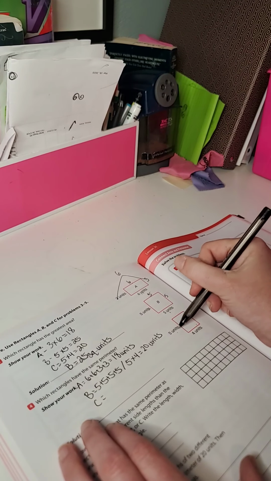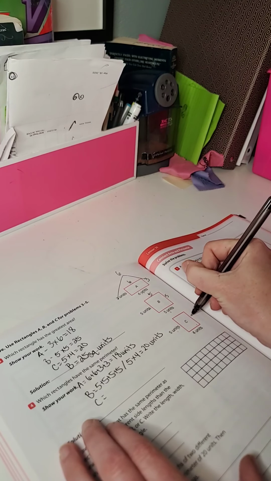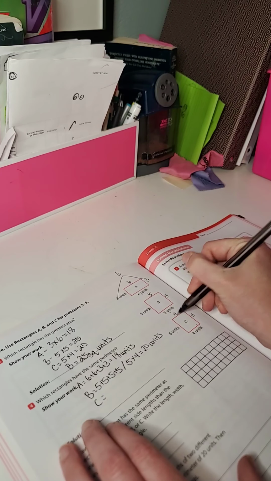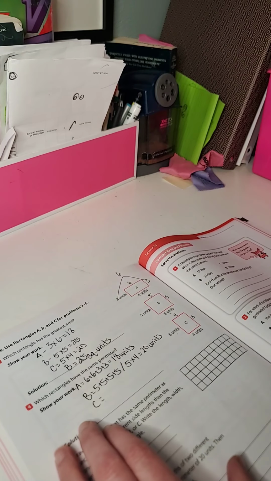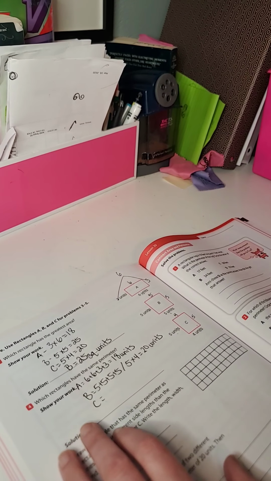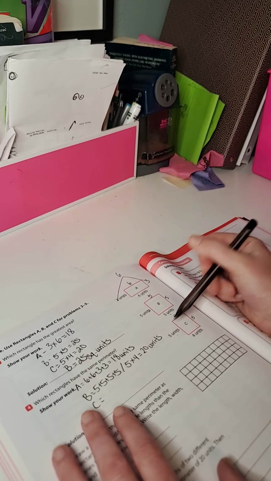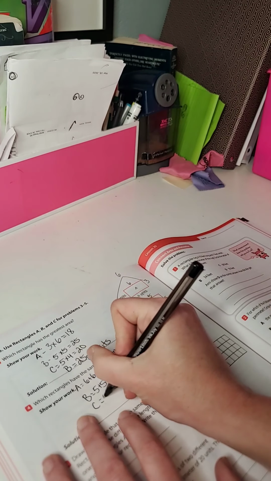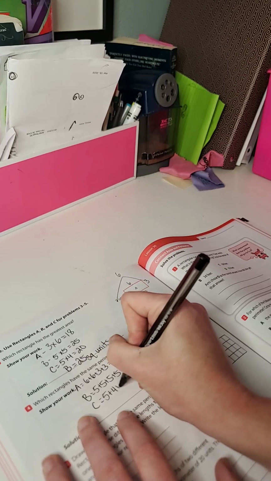So this is 5, this is 5, this is 4, this is 4. You got it. Who loves tens? You know I do. We've got 5 and 5, which make a 10. I'm going to write it out just because.